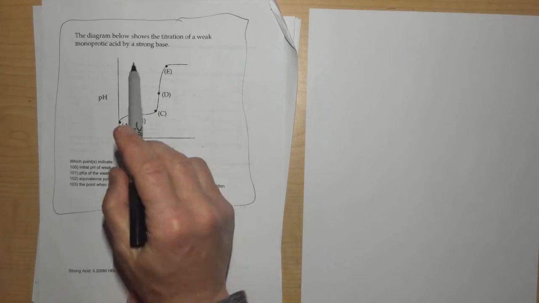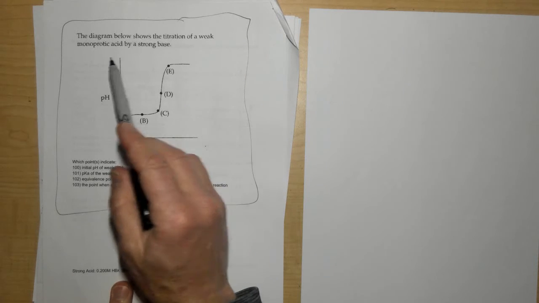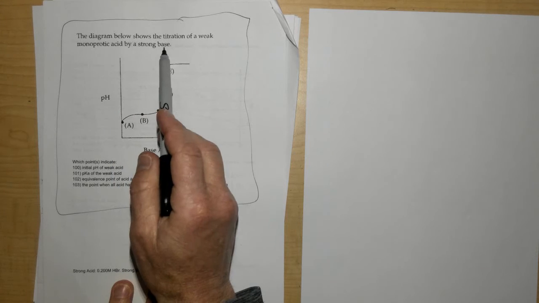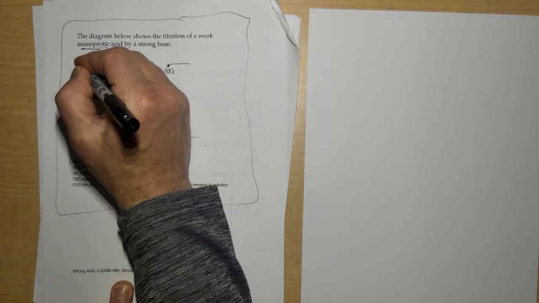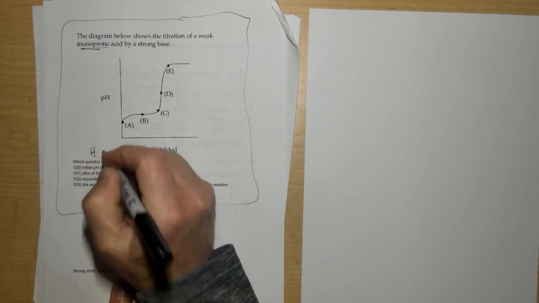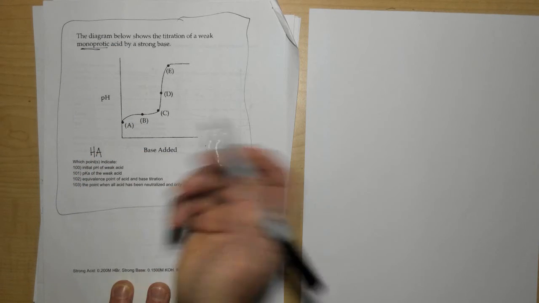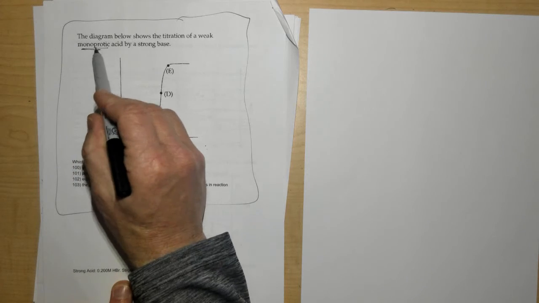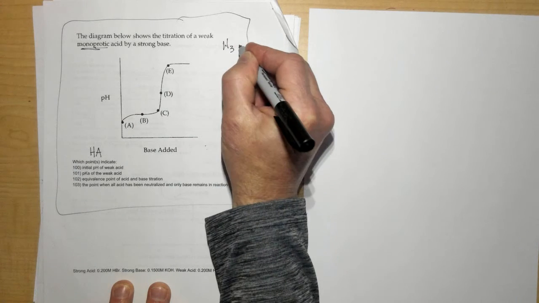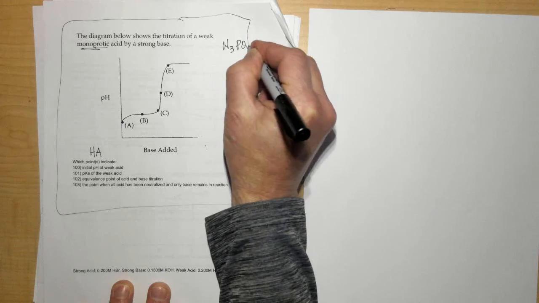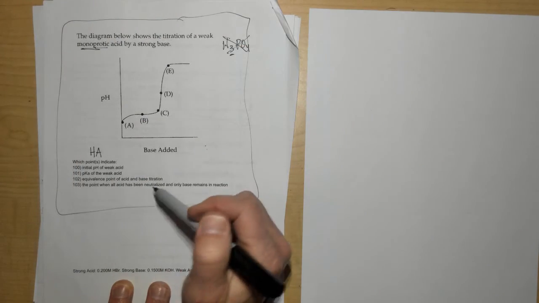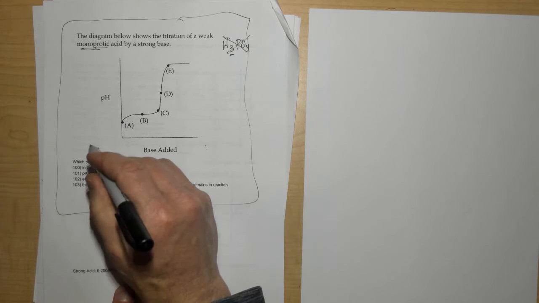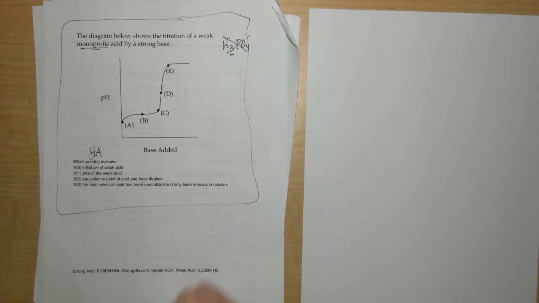Okay, so this problem says the diagram below shows the titration of a weak monoprotic acid by a strong base. The word monoprotic sounds funny, but it just means that there is one H and then some anion, as opposed to a polyprotic, which might be like H3PO4, that would have 3 protons. So anyway, monoprotic just means that there's going to be one equivalence point where the H's match up with the base that's being titrated with it.